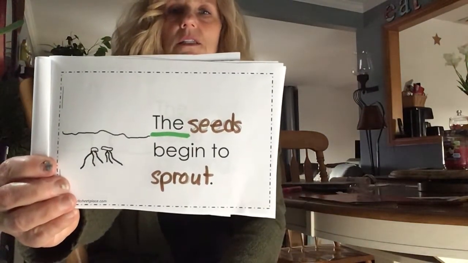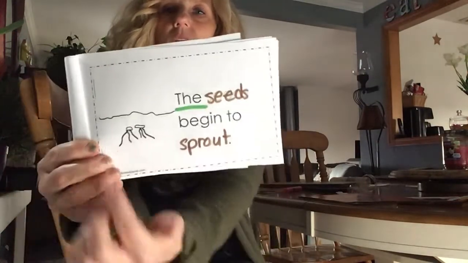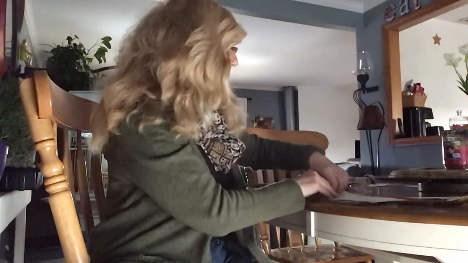The seeds begin to sprout. Sprouting means that they start to grow roots. And where do the roots go? Do the roots go up or do the roots grow down? Here we can see the roots are growing down into the soil. The stem and the leaves and the flower go up, okay?